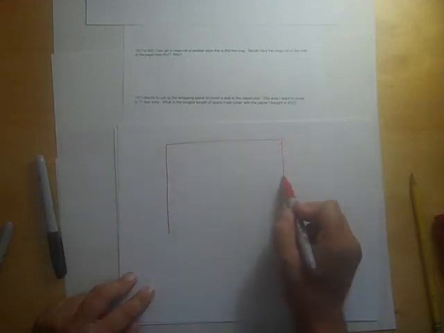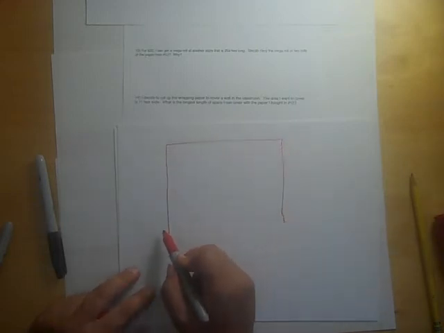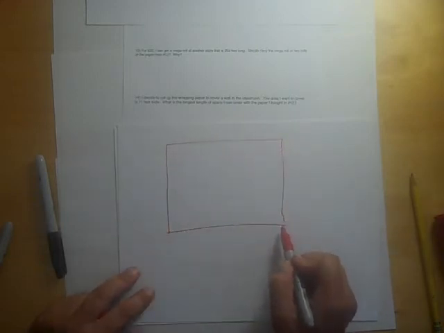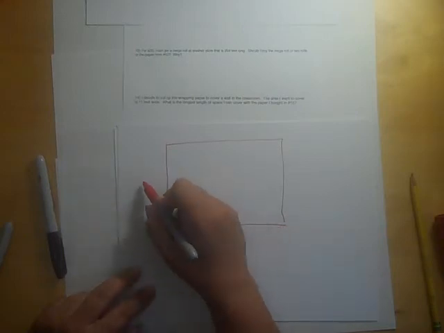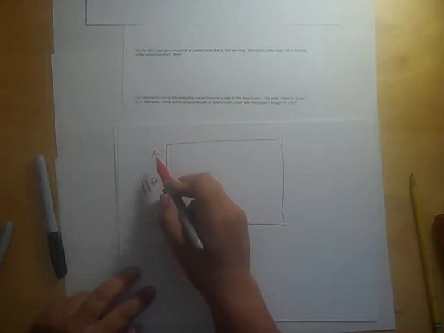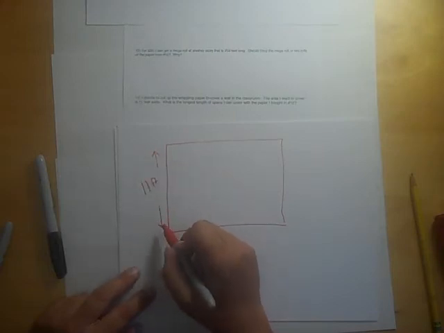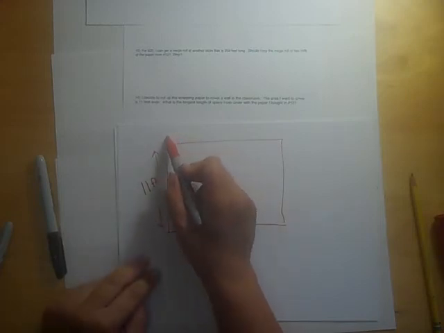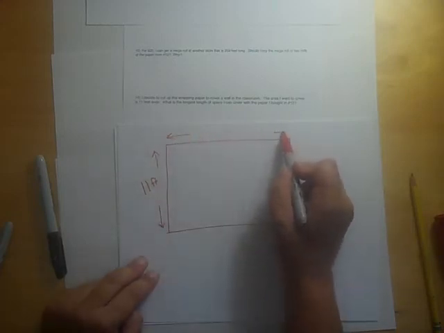I like drawing pictures, so I have a wall, and it's 11 feet wide. So let's say that this is 11 feet. What's the longest length? How long can I make this?